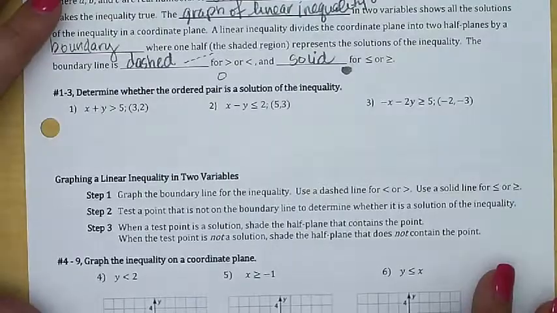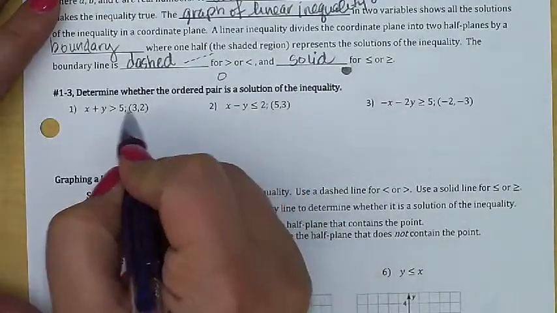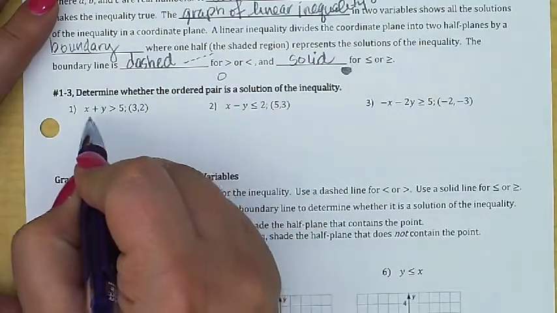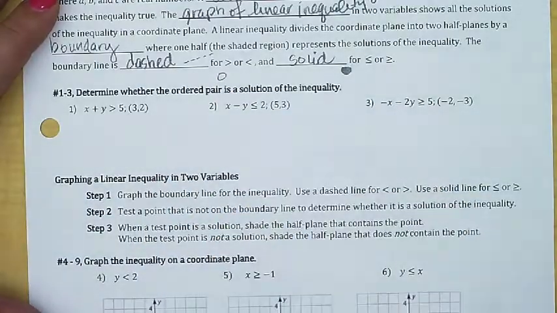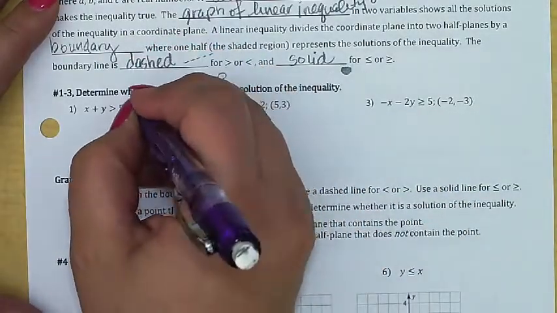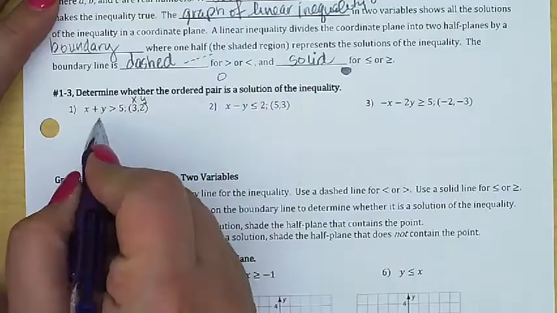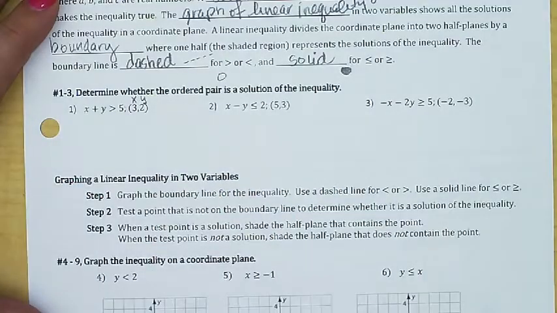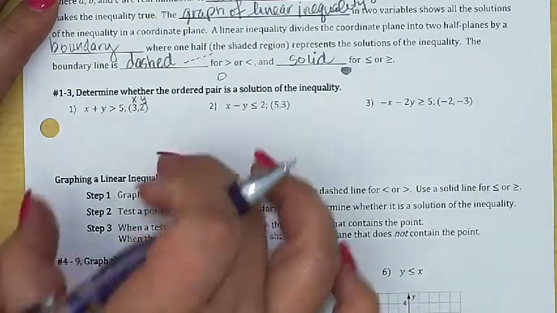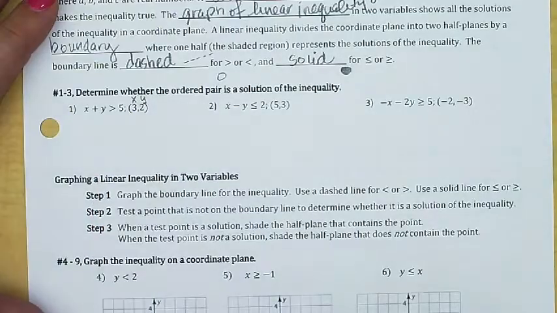Let's try number 1. If I want to determine if this ordered pair is a solution to that inequality there, then you guessed it, we'll take this ordered pair which provides an x and y, we'll plug them in and we'll see if it makes it true. It's got to make the inequality true for that to be a solution.